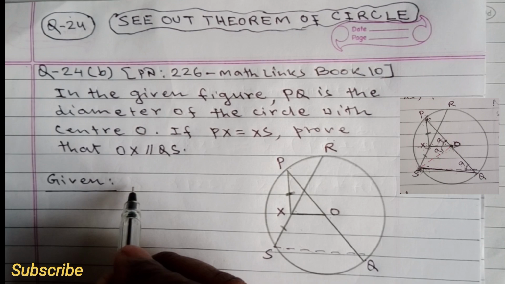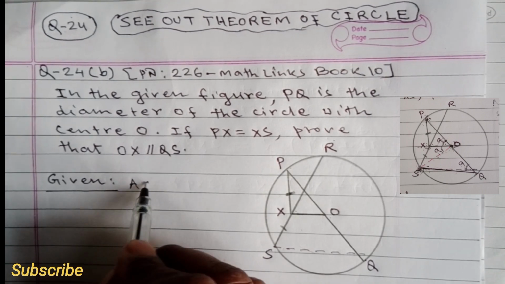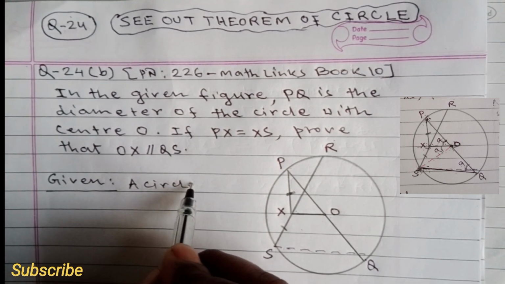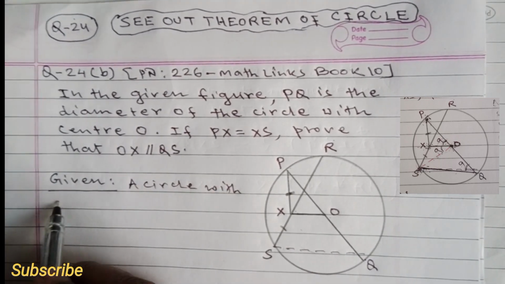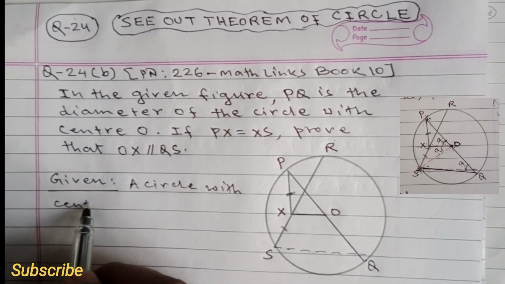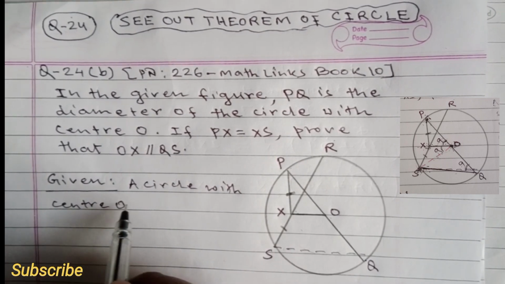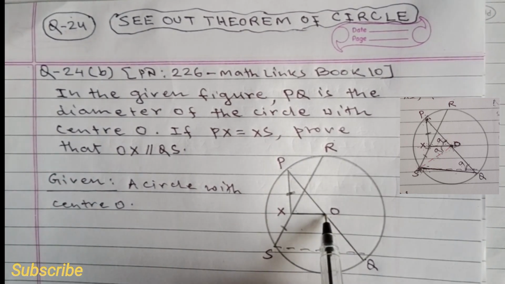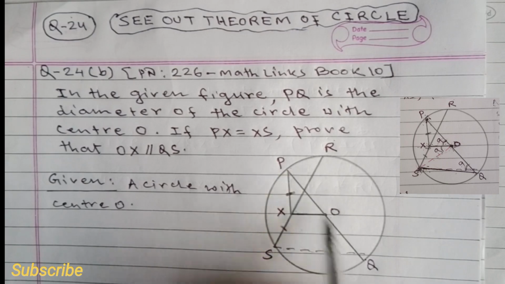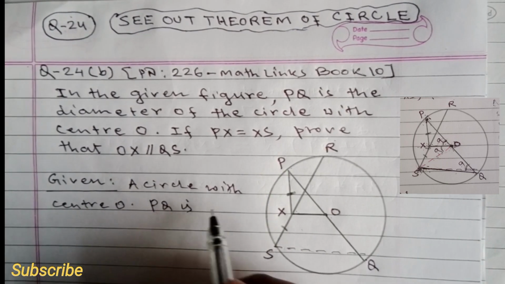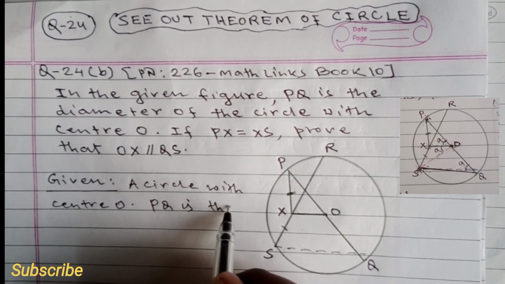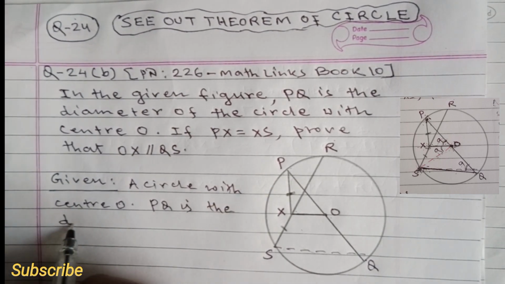Given: a circle with center O. PQ is the diameter.